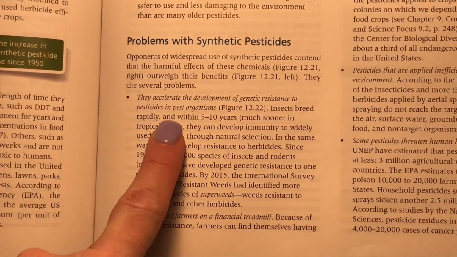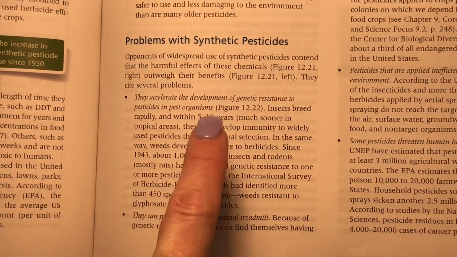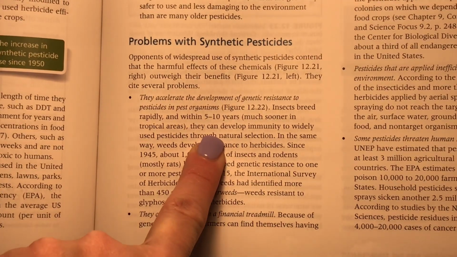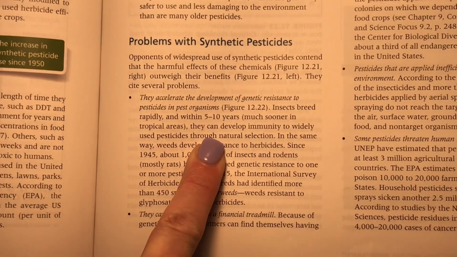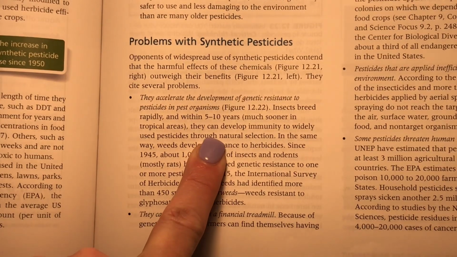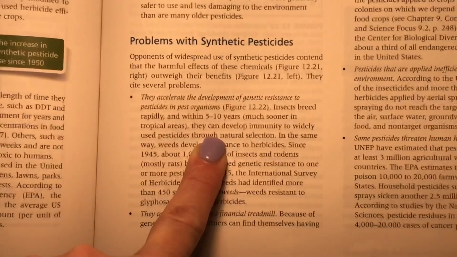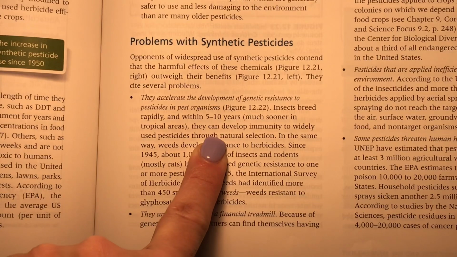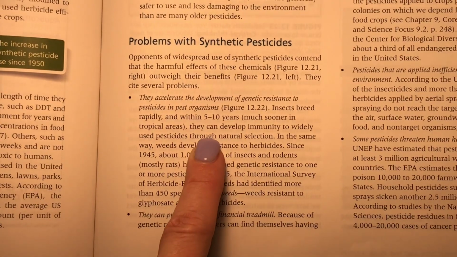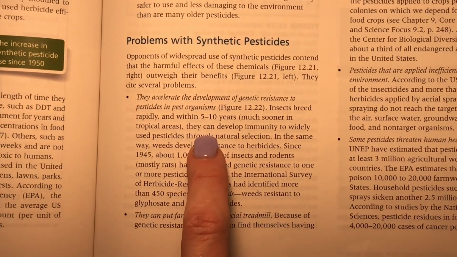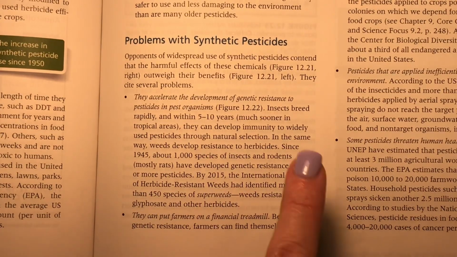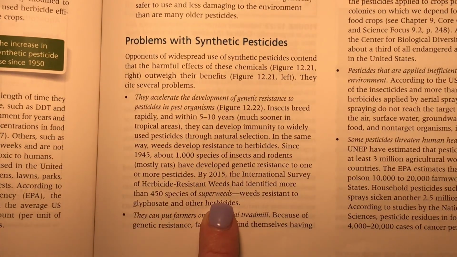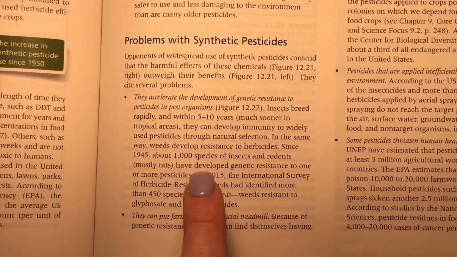Problems. This is huge. You can't kill 100% of pests. So which ones survive? The ones that are pre-adapted to survive. They happen to have a mutation that allows them to reproduce, and then that means your next generation suddenly is resistant to that particular pesticide. It's one of the reasons why we have to kind of rotate the type of pesticide that we use.